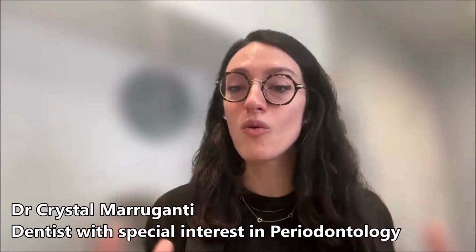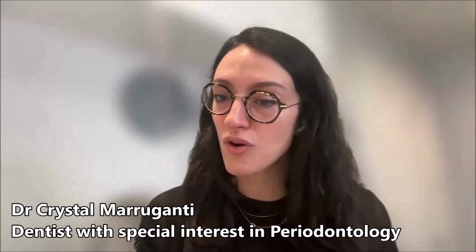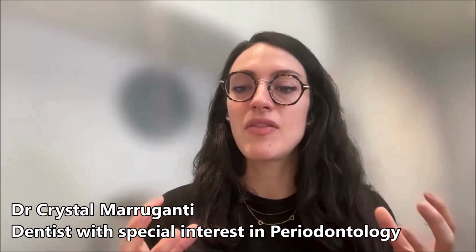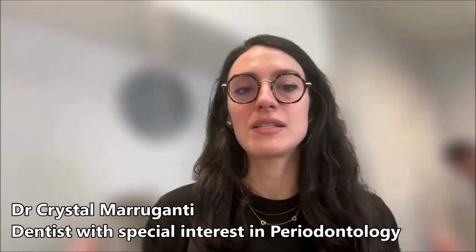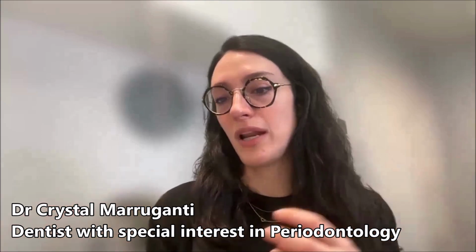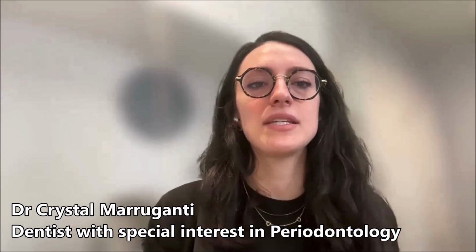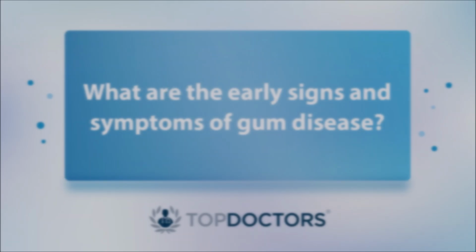So gum disease as a whole is usually compared to diabetes because, again, it is a chronic and inflammatory disease, and most of the time they are associated with each other. So research has found that there is literally a bi-directional relationship between gum disease, so periodontitis, and diabetes, together with other chronic inflammatory diseases.